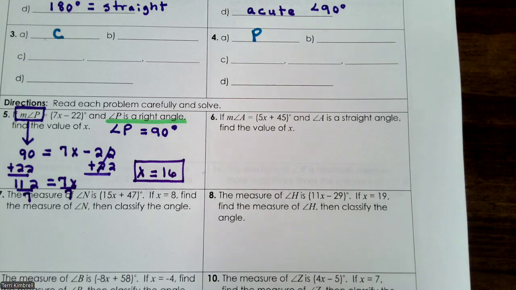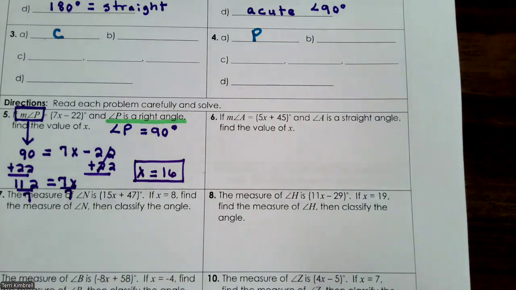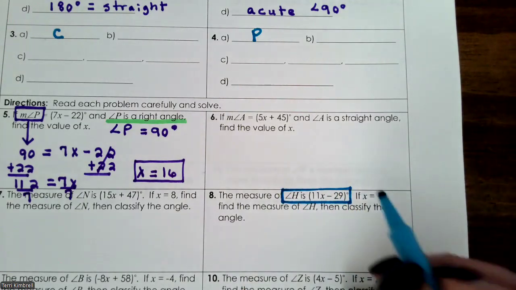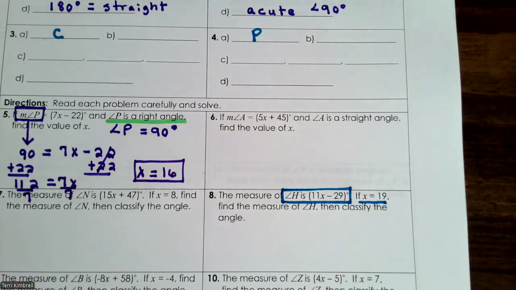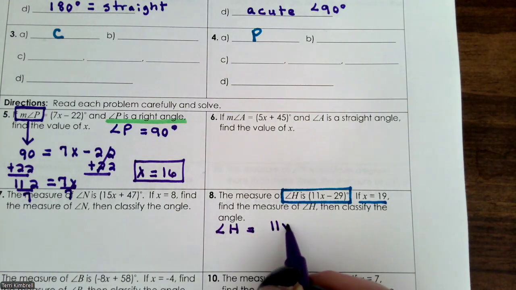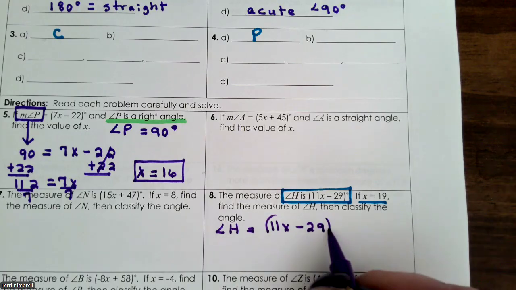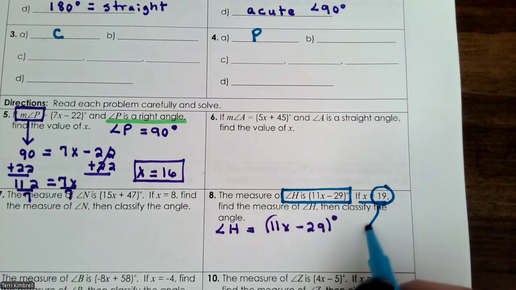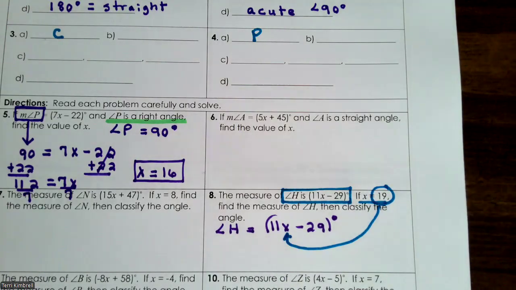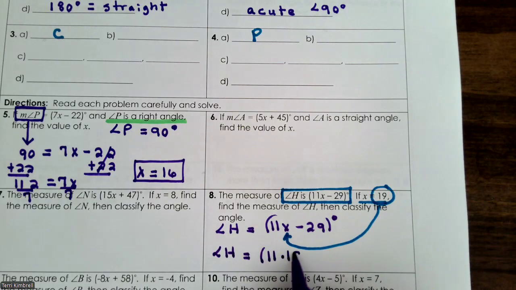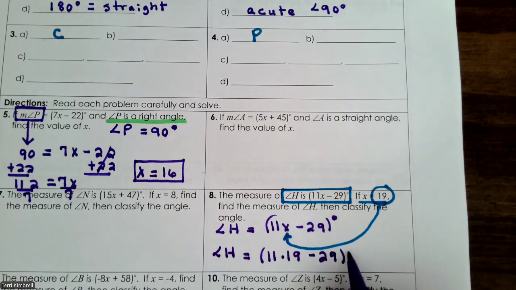Okay, going to question number 8. It says angle H is 11x minus 29. And it tells you what x is equal to. So we've got the angle H is 11x minus 29 degrees. And it gives me what x is. So that means I need to plug in 19 in place of x. So I'm going to have angle H is equal to 11 times 19 minus 29.